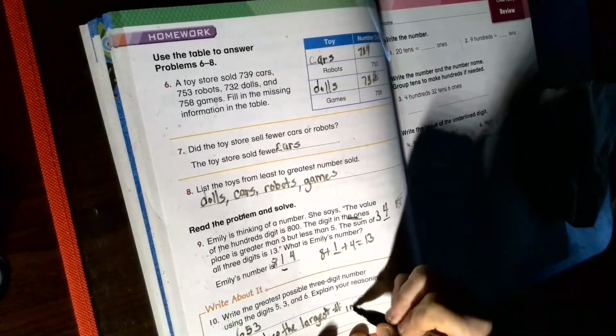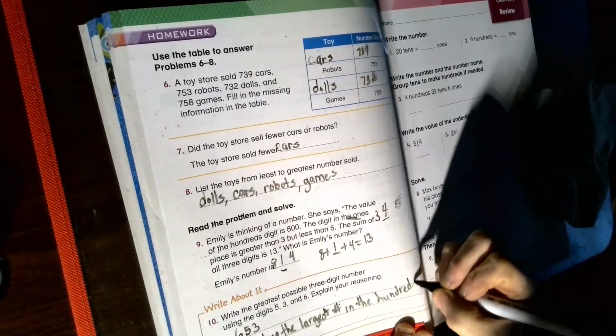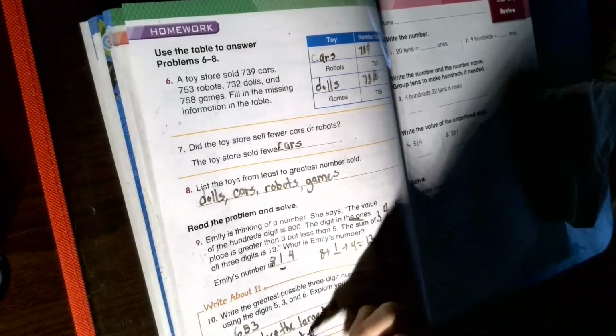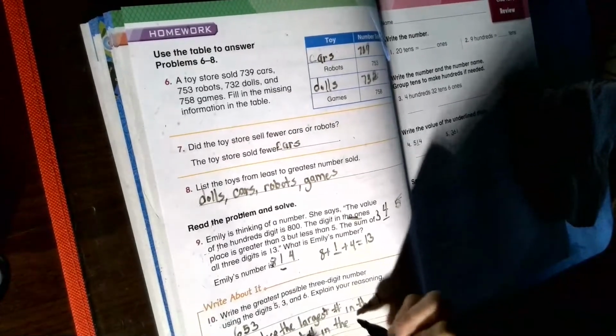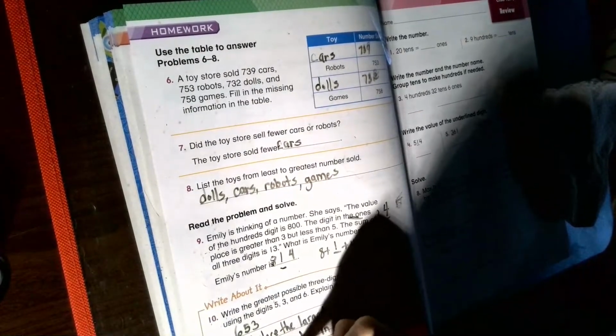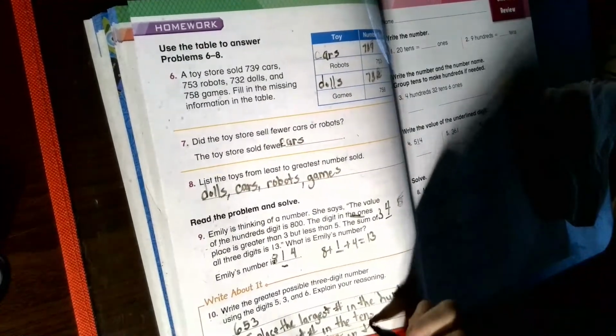So I place the largest number in the hundreds, the next largest number in the tens, and the least number in the ones.